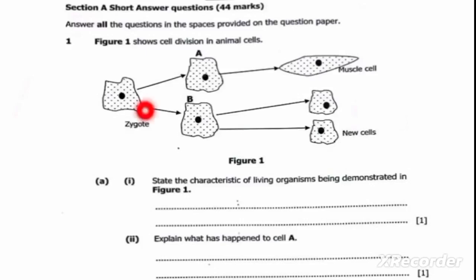So we can see the zygote, we can see cell A and B, and we can see muscle cell, and we can see new cells here. Question A, Roman numeral 1, state the characteristic of living organisms being demonstrated in figure 1.